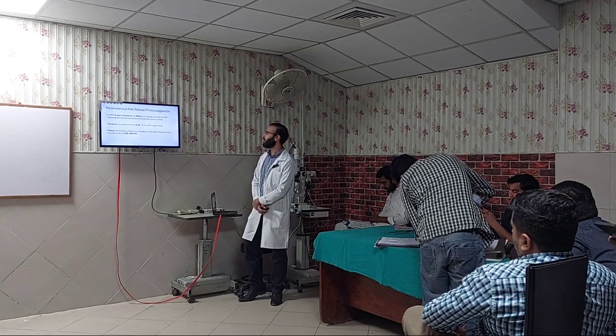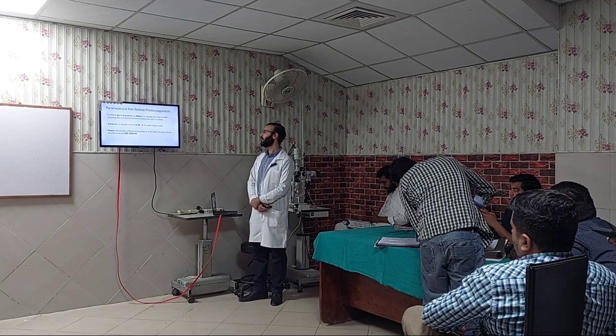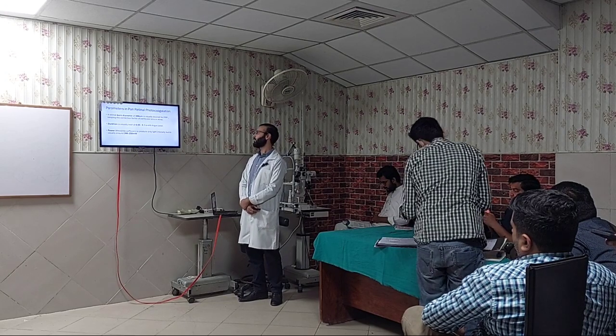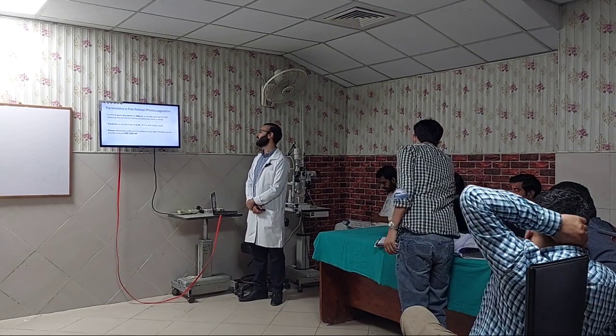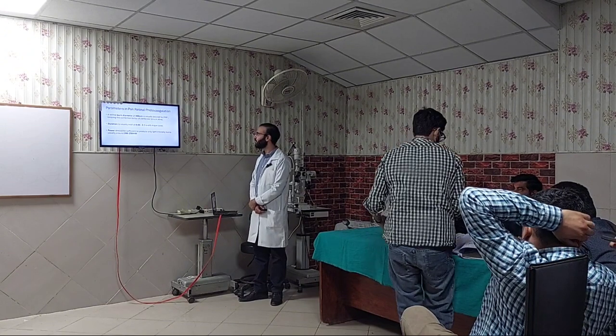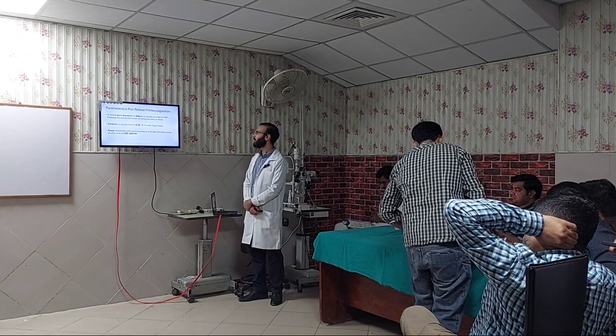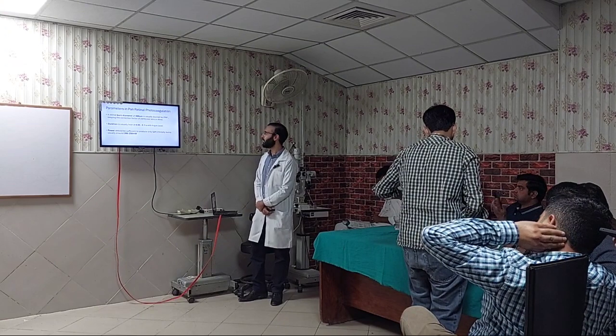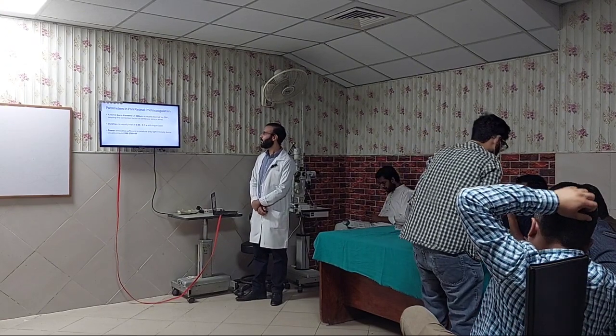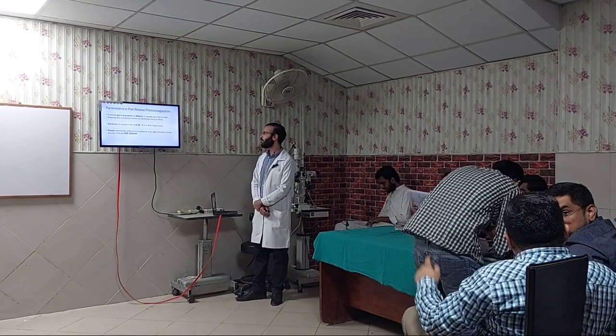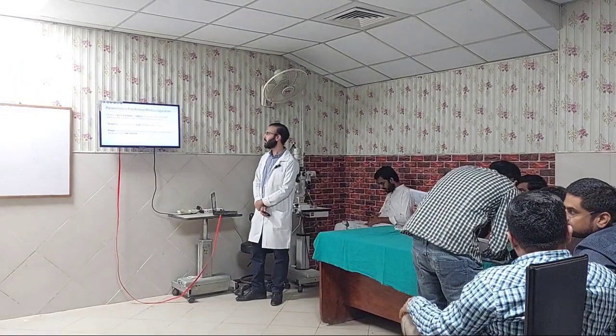Parameters in pan retinal photocoagulation. In pan retinal photocoagulation procedures, a retinal burn diameter of 400 micrometers is usually desired for PRP, keeping the correction factor of a particular lens in mind. Duration is usually kept at 0.05 to 0.1 seconds with argon laser.